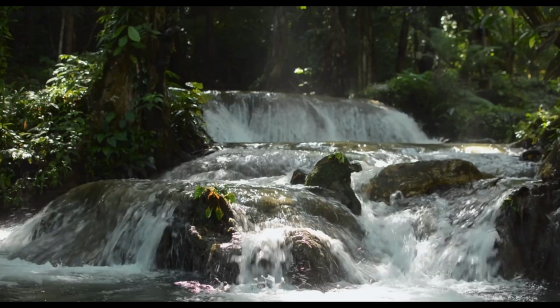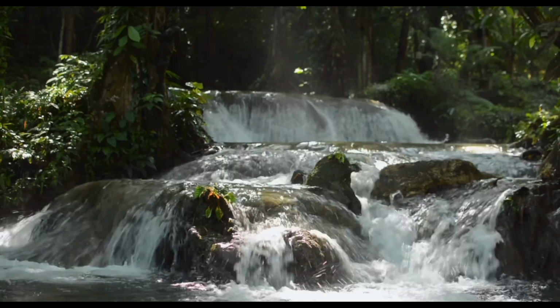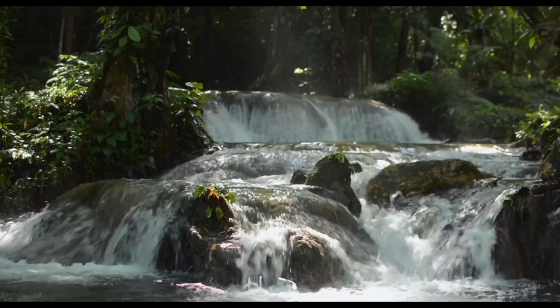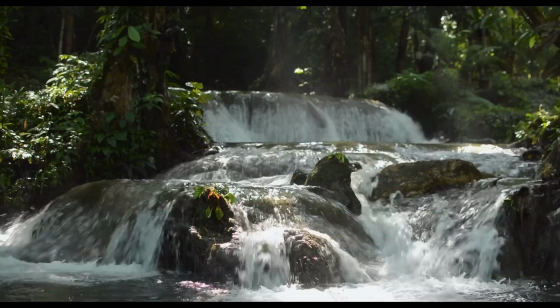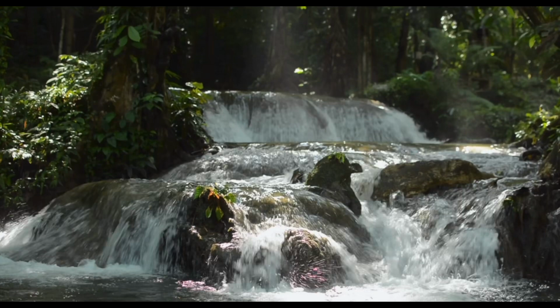Before we get into those other steps, it is important to know that runoff also affects erosion, weathering, and the movement of sediment, which is very important for the rock cycle. Now we're moving on to other steps inside the water cycle.